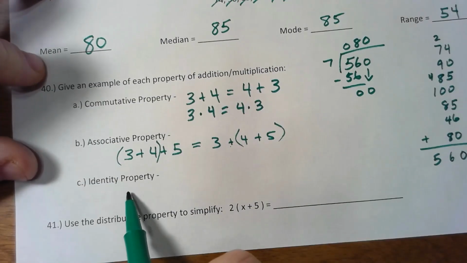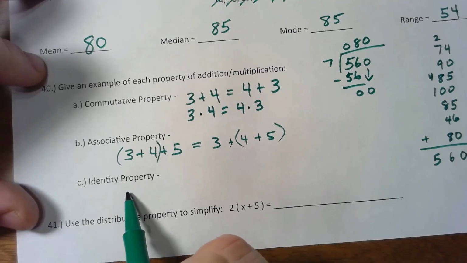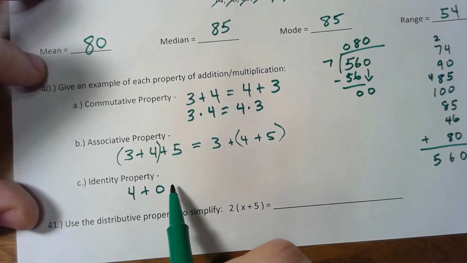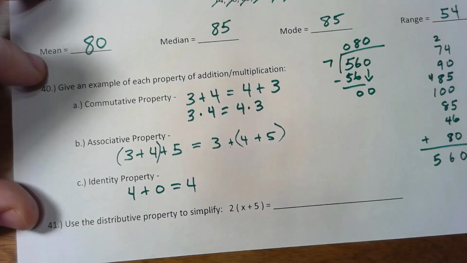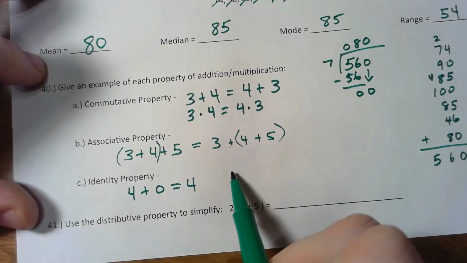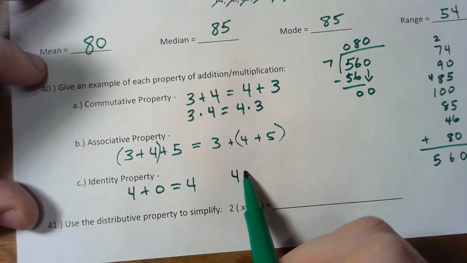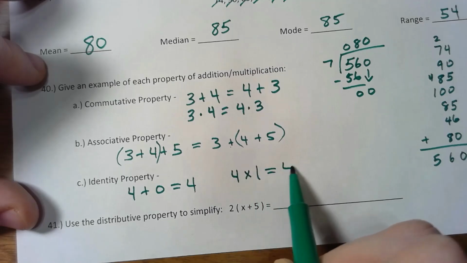And the identity property says that when I take a number, let's say 4, and I add nothing to it, I get the same number. So there's the identity property of addition, and the identity property of multiplication says when I take a number and I multiply it by 1, I get the same number.